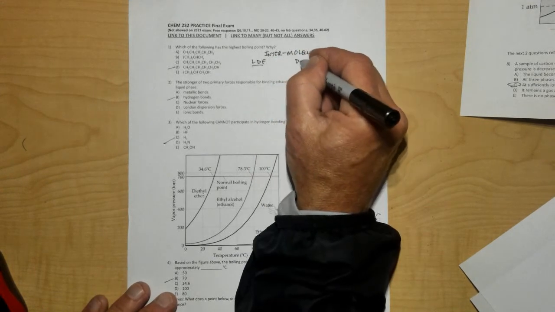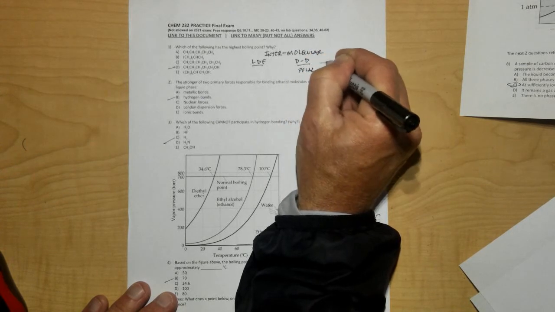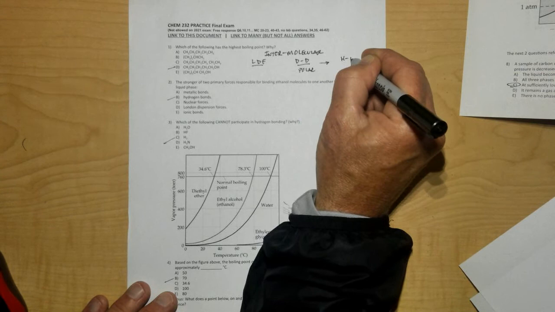There are dipole-dipole forces that occur in polar things, and then there's a special case of dipole-dipole forces called hydrogen bonds.